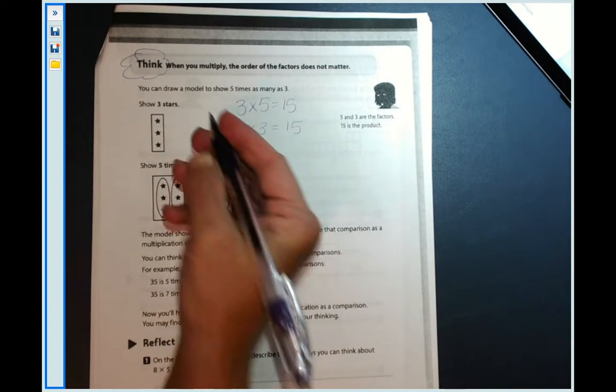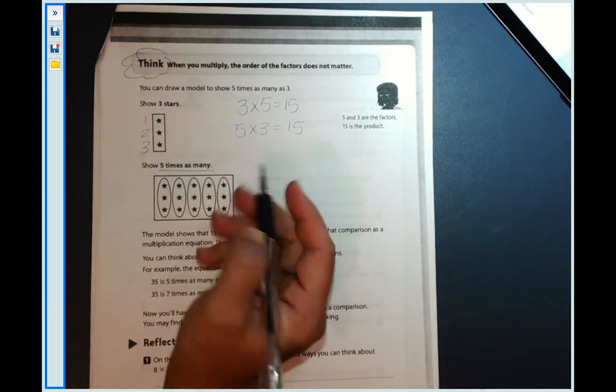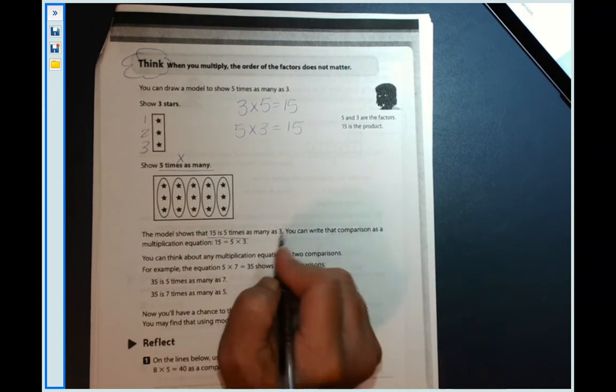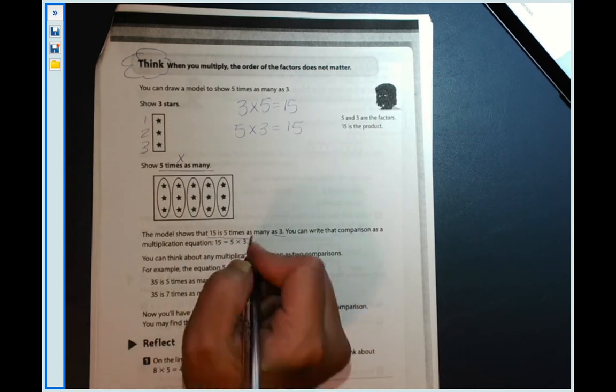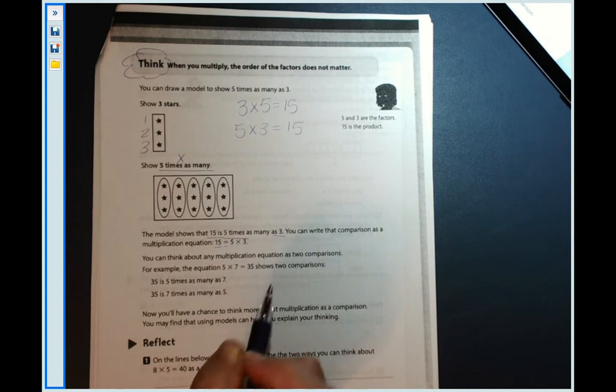Show 3 stars. 1, 2, 3. Show 5 times as many. Times, I can hear that word, so I know I'm going to need to multiply. I have 3, 6, 9, 12, 15. The model shows that 15 is 5 times as many as 3. You can write that comparison as a multiplication equation. 15 equals 5 times 3.